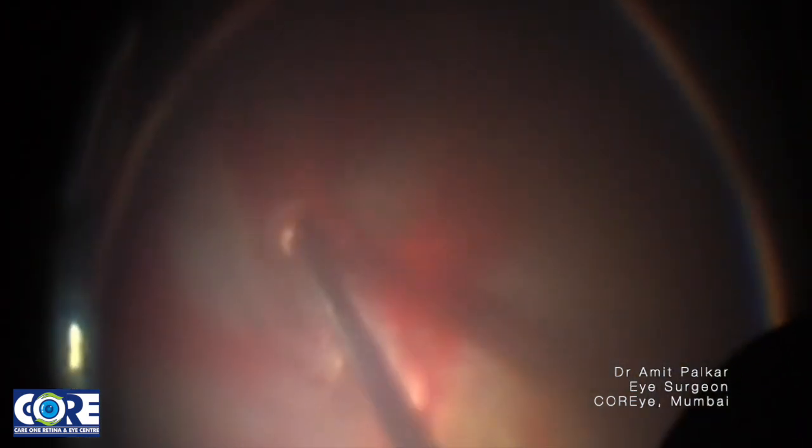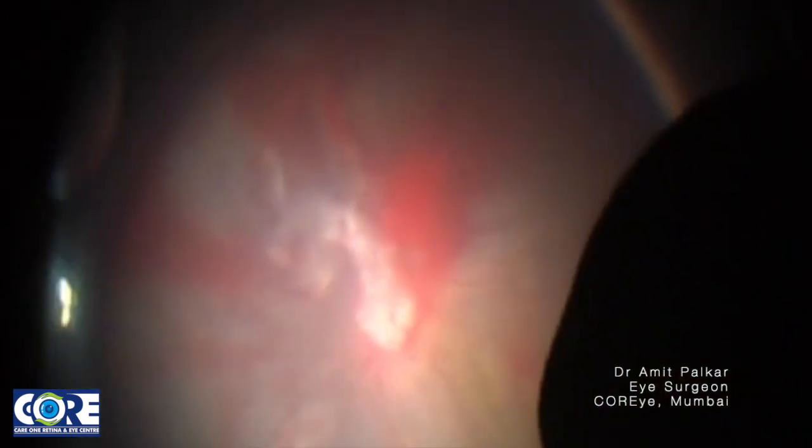So clearing up the heme again, a good view is imperative in such cases. This patient has undergone the cataract surgery followed by vitrectomy.